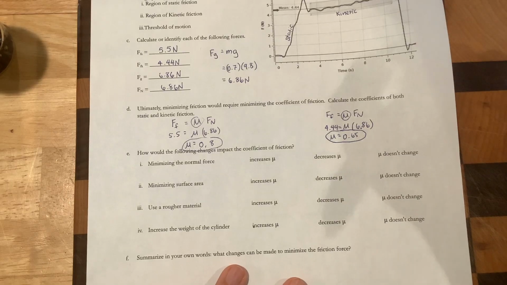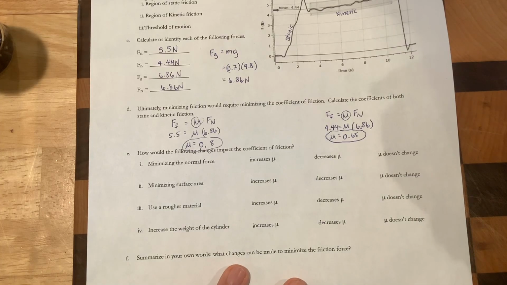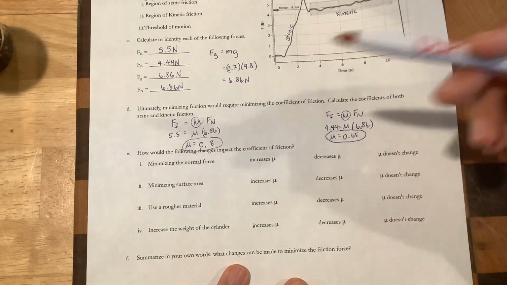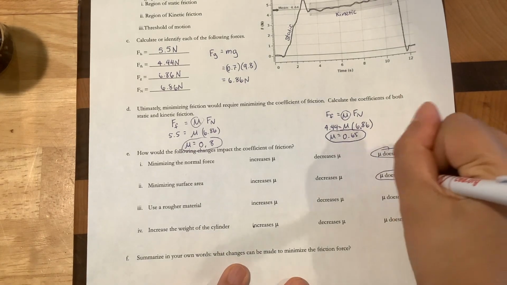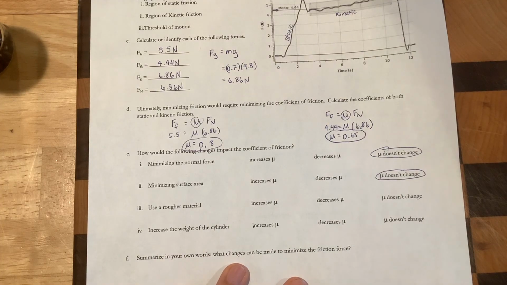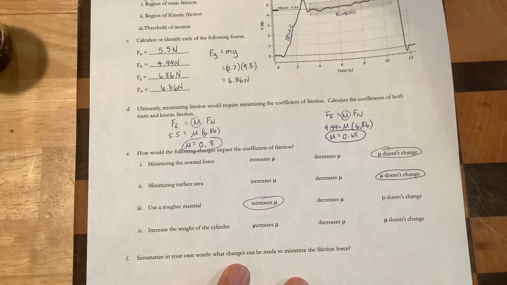Now, E is kind of a trick question, but what it's getting at is trying to make you understand what coefficient of friction is. Coefficient of friction is the material value for this shelving material plus cardboard. So if I pile more weights on top, does it change the material? No. If I fold the cardboard in half and make the surface area small, is it still cardboard? Yep. So mu doesn't change because the material hasn't changed. Using a rougher material would do that. That would increase mu, but the weight wouldn't change it at all.